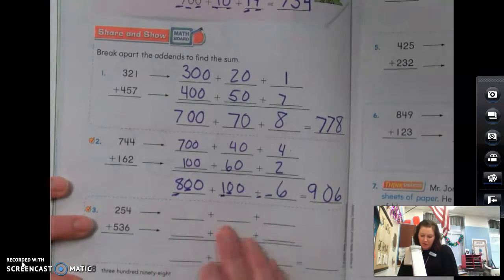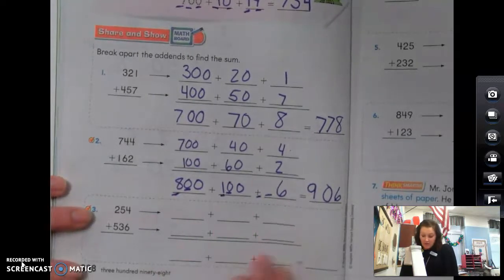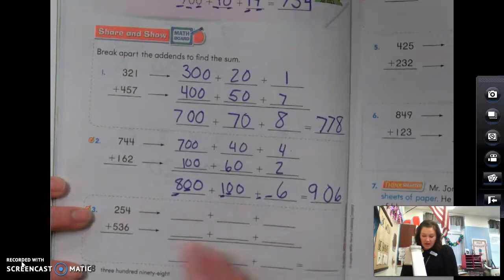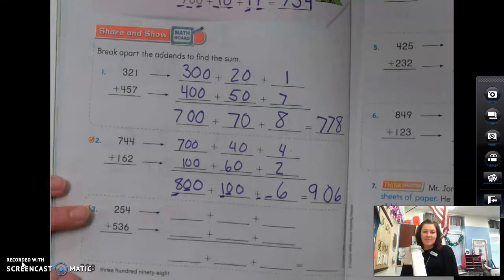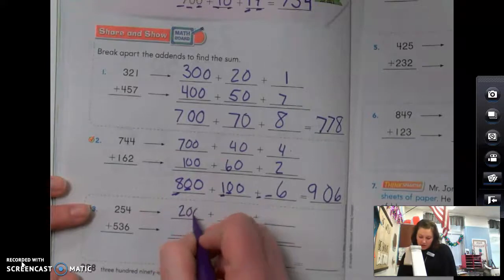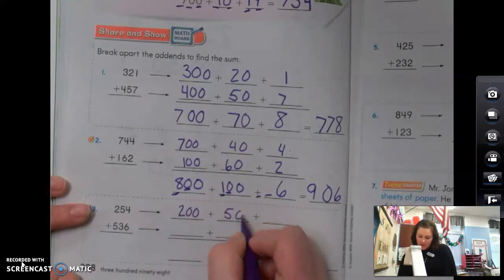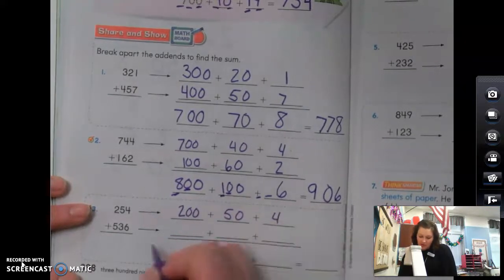Write it in expanded form. And while you're waiting on me, if you get done with expanded form, you can go ahead and start adding them up and see if you can come up with the correct answer. I'll give you just a couple seconds. All right. You can check with me. Look up at the screen when you think you have it.